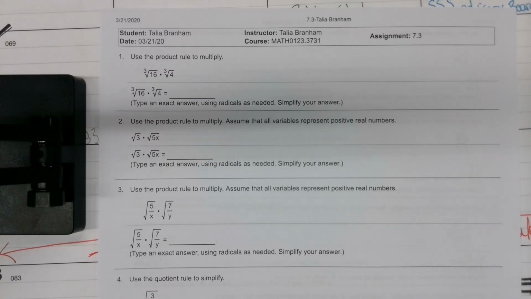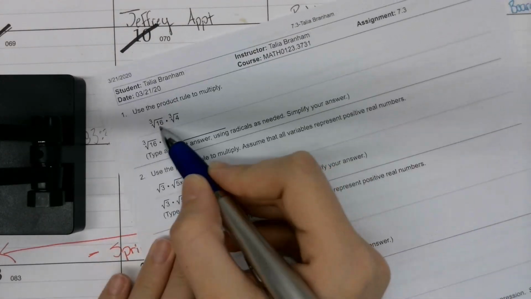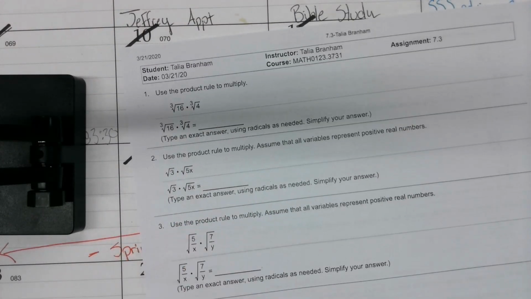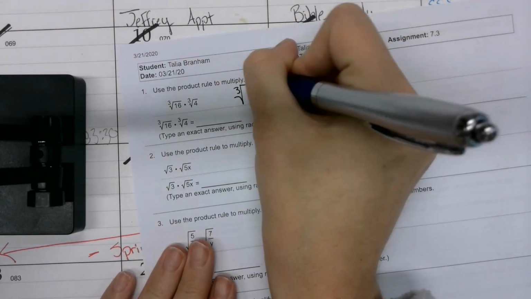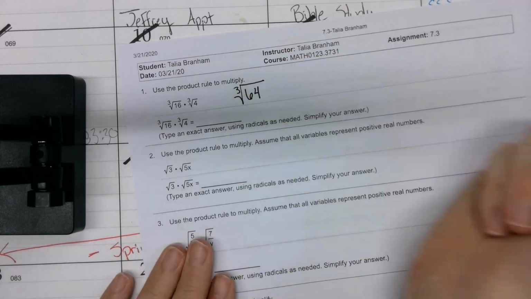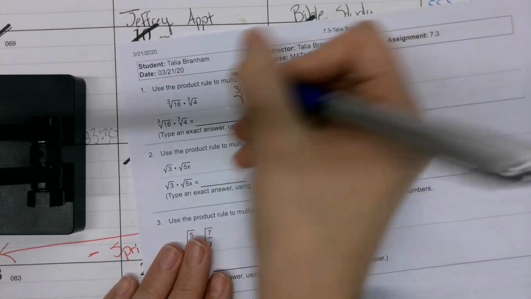Okay, last section for test 4. So on these, just remember if the roots match up, we're going to go ahead and multiply across. So we'd have 16 times 4 there. So that's going to give us the cubed root of 64. And then the cubed root of 64 is 8.